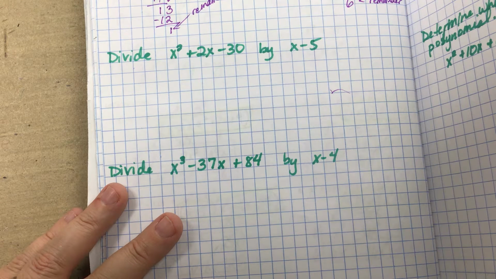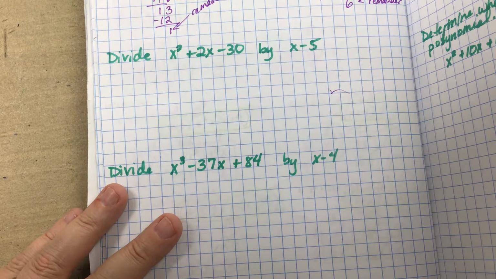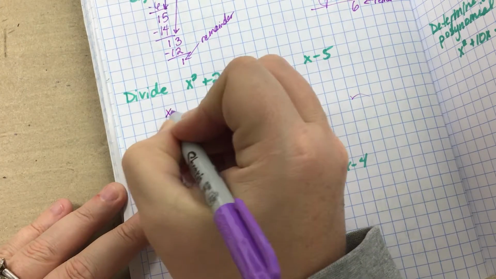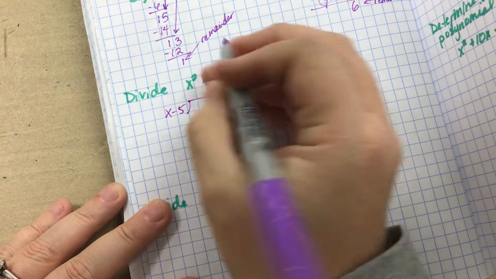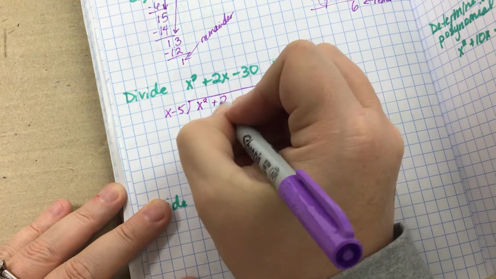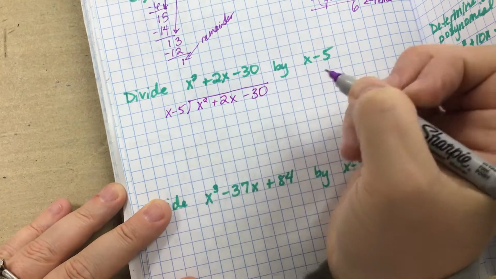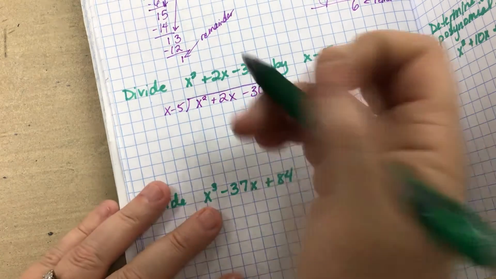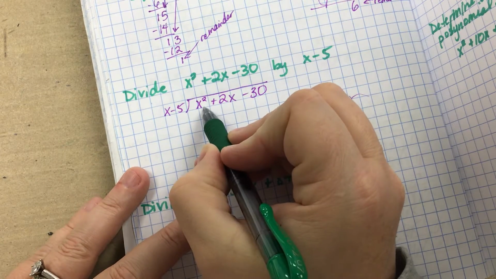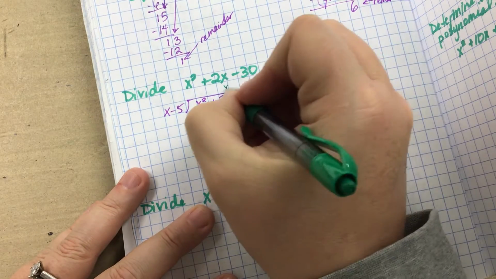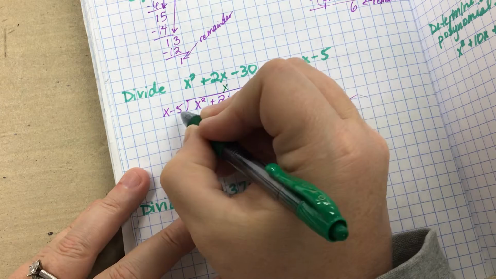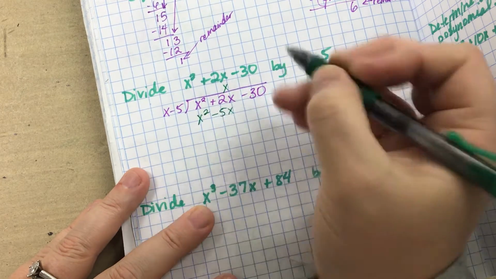We have x squared plus 2x minus 30, and we are dividing that by x minus 5. So we're going to write it out. We're going to say x minus 5. I'm dividing that into x squared plus 2x minus 30. Okay, so again, working it out here. What do I have to multiply x by to get an x squared? I need to multiply it by an x. So x times x is x squared. Negative 5 times x is negative 5x.